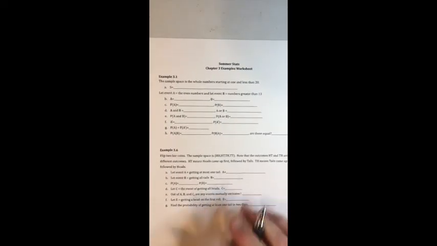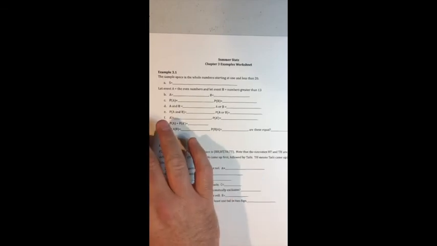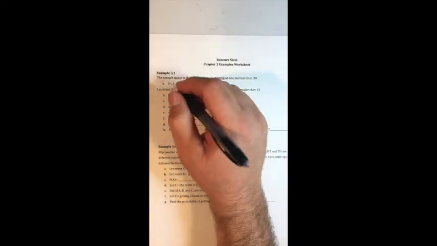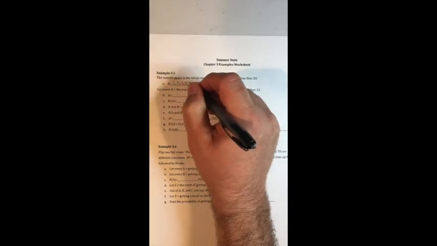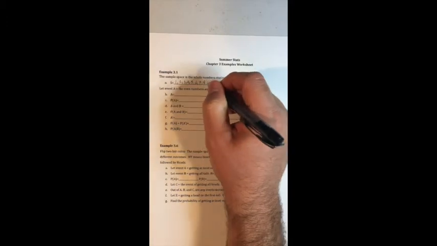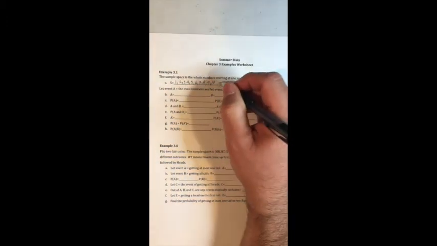All right, so example 3.1 here on our worksheet is basically asking us some questions about basic probability. So to begin with, we're told that the sample space is the whole numbers starting at 1 and less than 20. So that would be numbers from 1 to 19. So when we list out S, it may seem a little tedious, but it's all of the numbers.